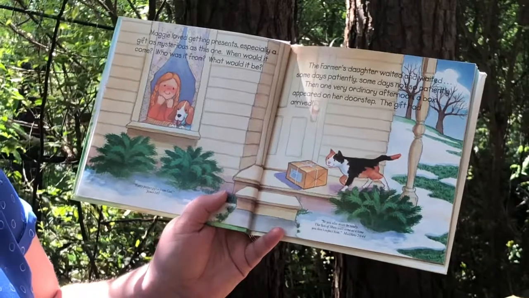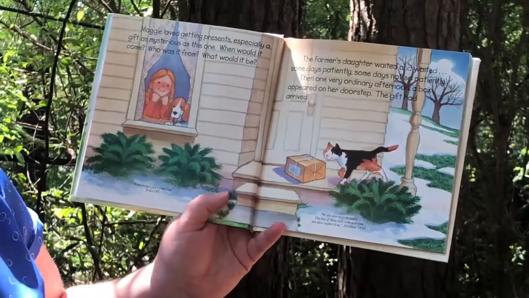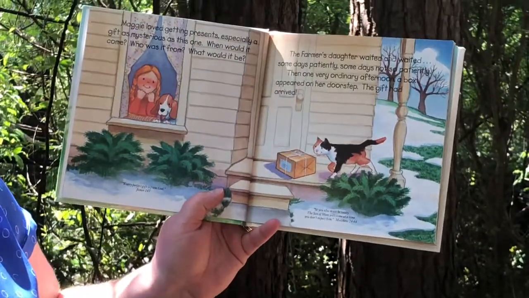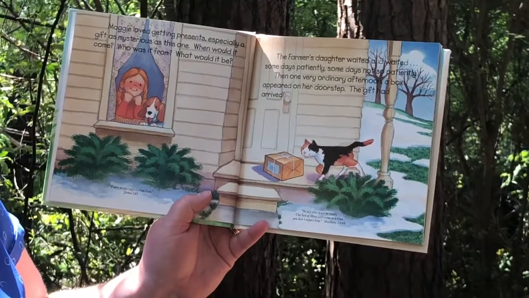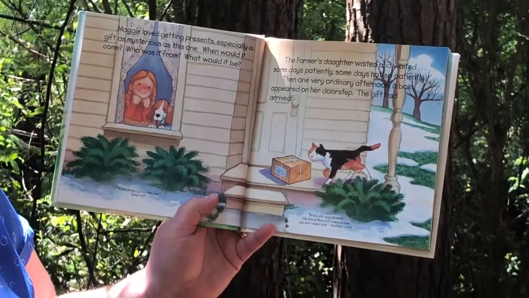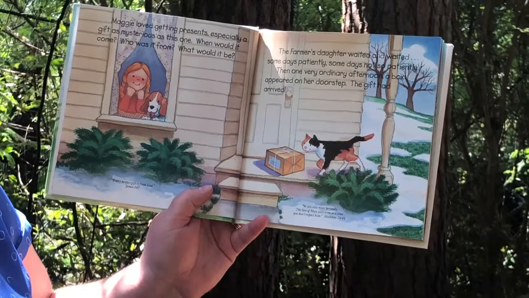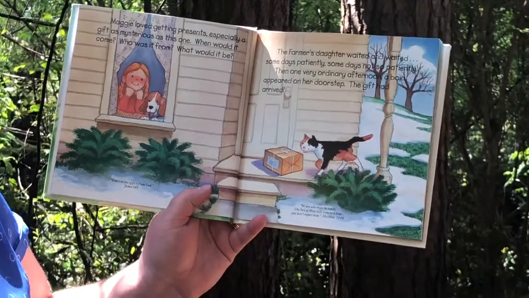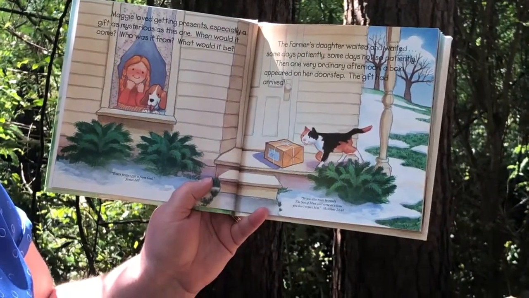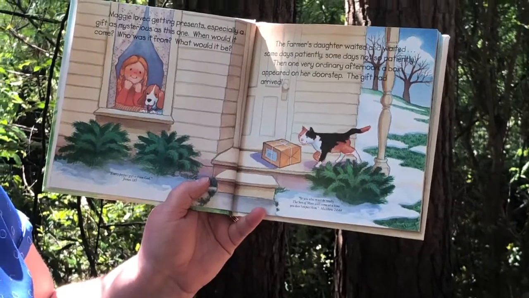When would it come? Who was it from? What would it be? The farmer's daughter waited and waited, some days patiently and some days not so patiently. Then one very ordinary afternoon, a box appeared on her doorstep. The gift had arrived.